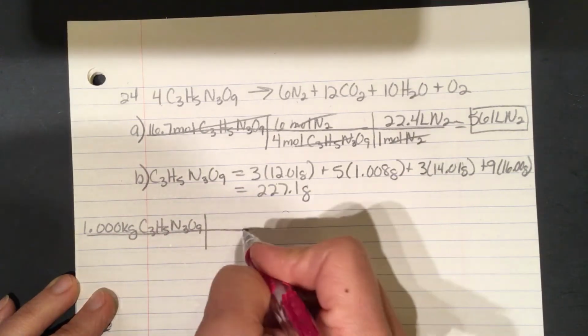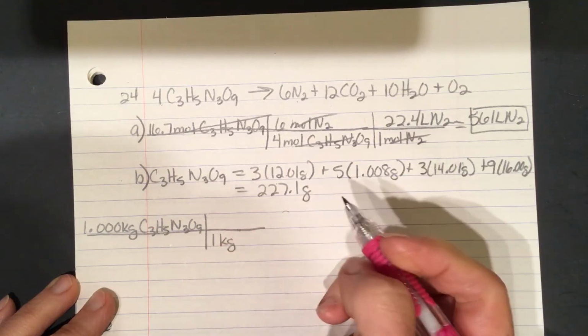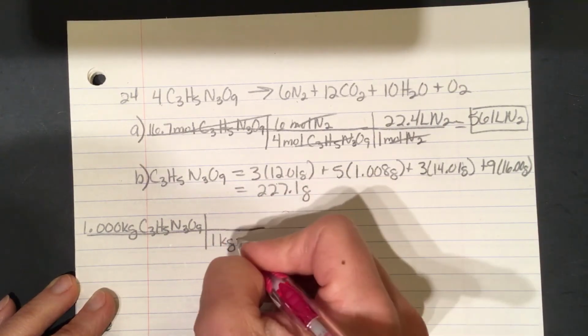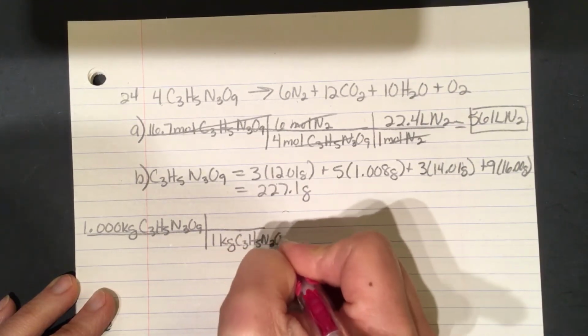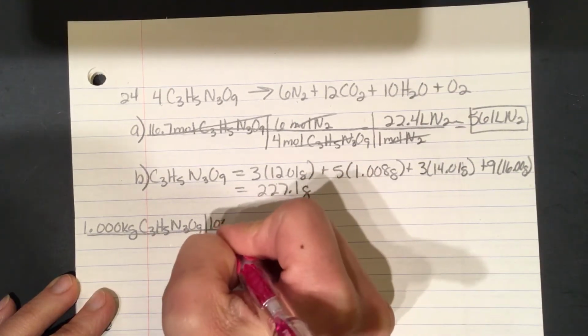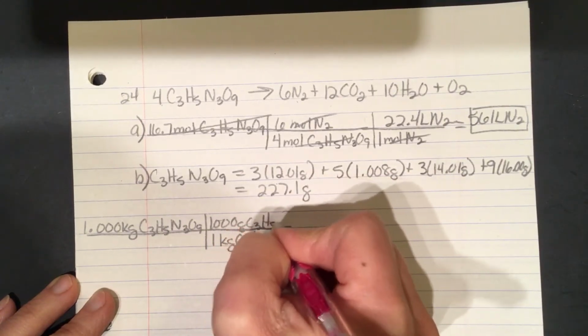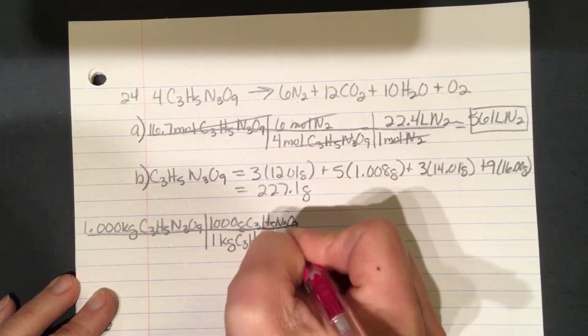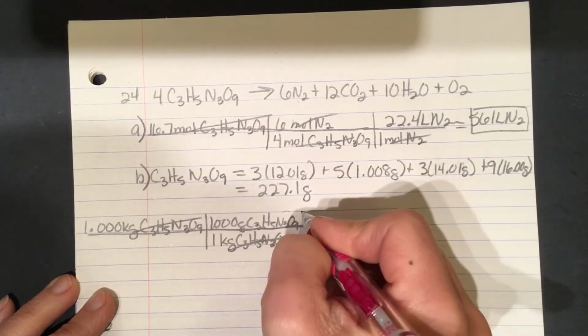The problem is we have to be in grams. So we know that 1 kilogram of nitroglycerin is 1,000 grams. So that cancels out.